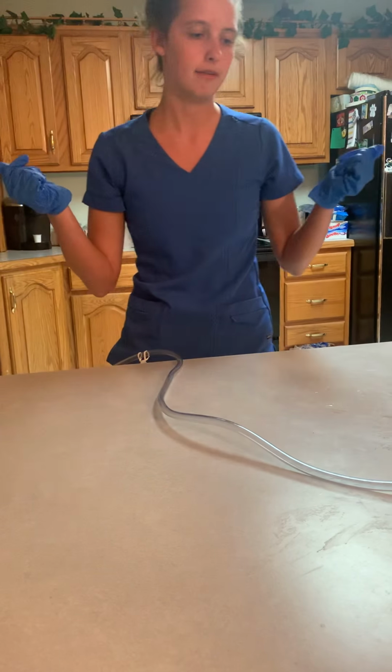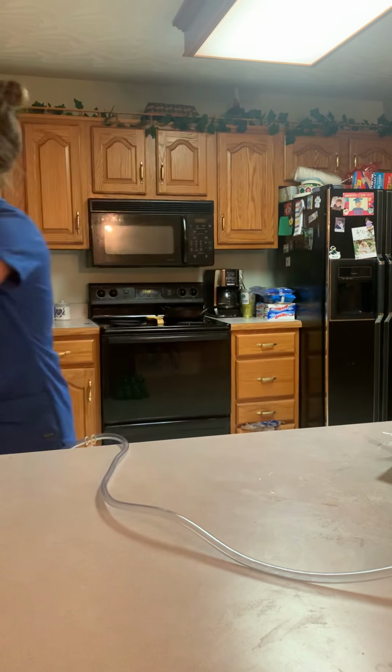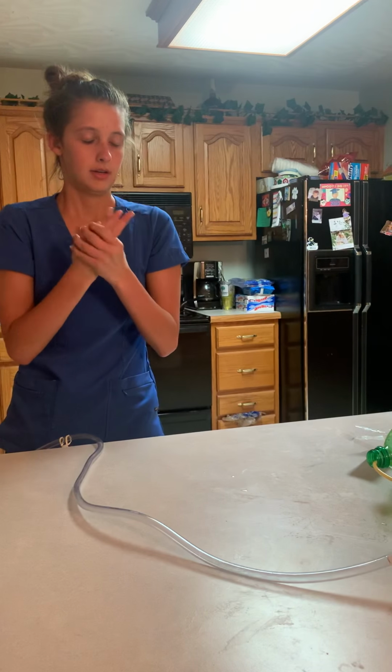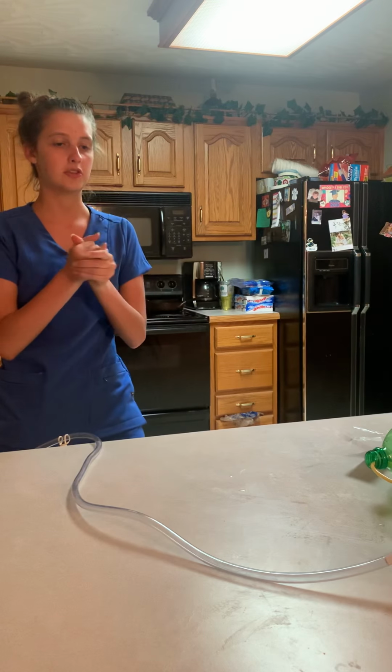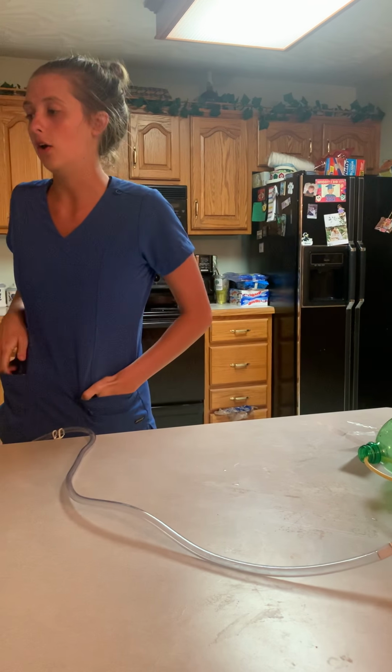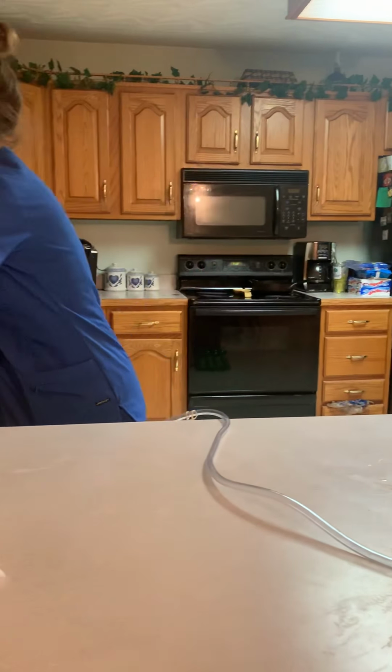Okay, so now that we have that done, I'm going to remove my gloves. I'm going to wash my hands. And then I am going to raise up the side rail that's closest to me, and I'm going to lower the bed back down to its original position. I will make sure the patient is comfortable. And now I'm going to document.